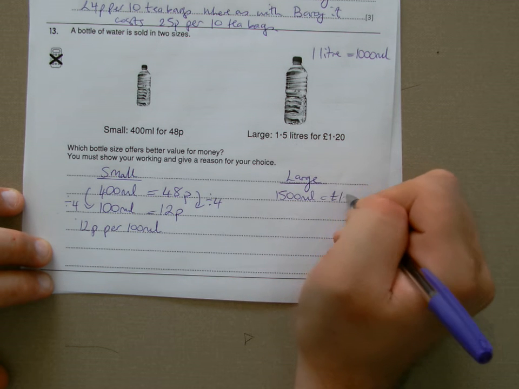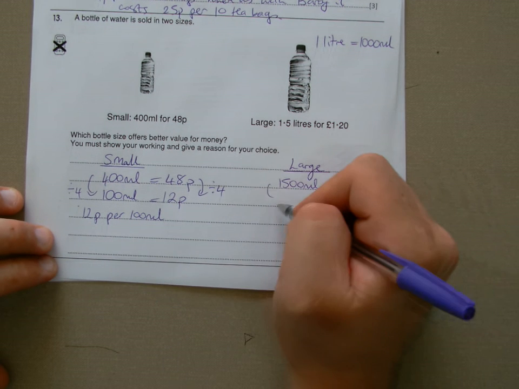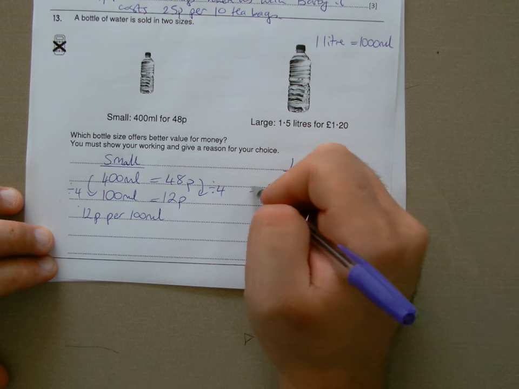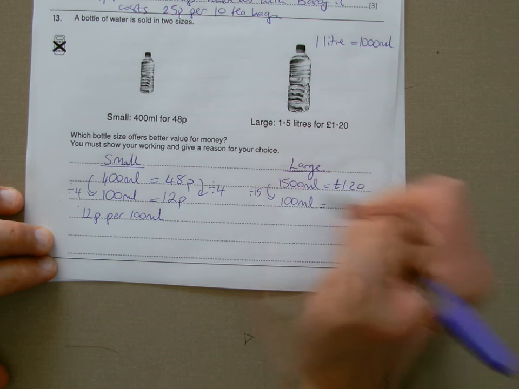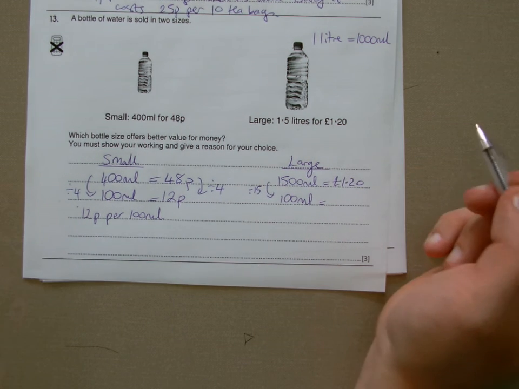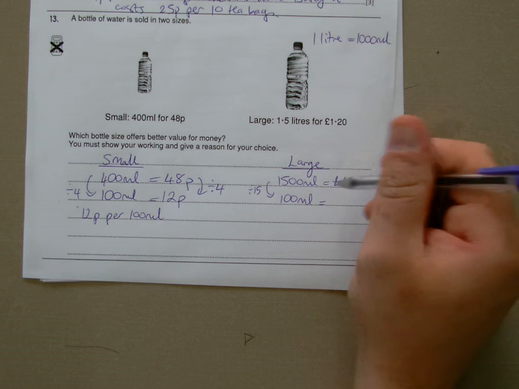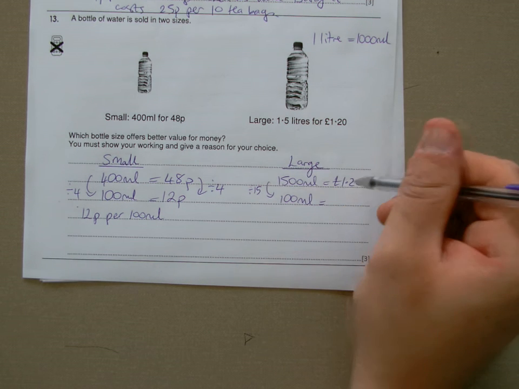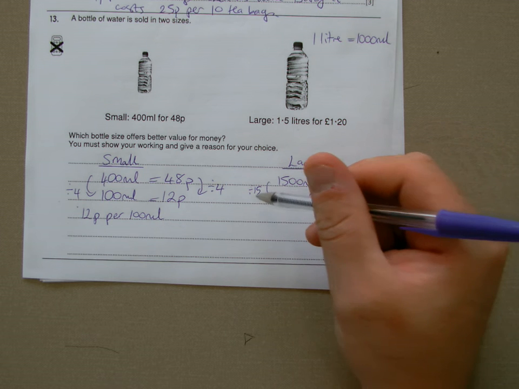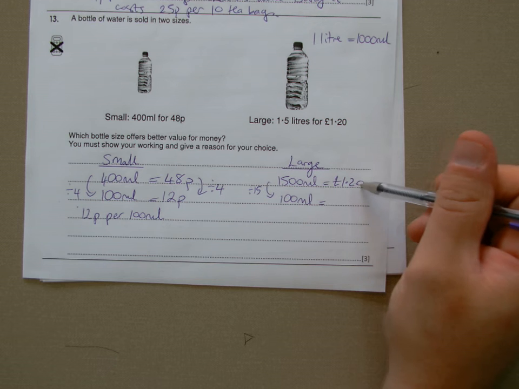Now, of course, to change this to 100 mils, to work out how much that would cost, I'd need to divide by 15, wouldn't I? So dividing £1.20 by 15. Now the bus stop method doesn't work so well, because 15 goes into £1.20 less than 10 times. So you just need to go through multiples of 15 to see how many go into £1.20.